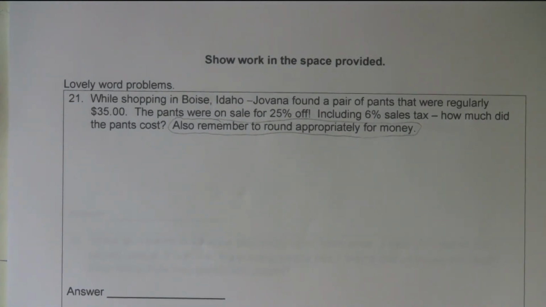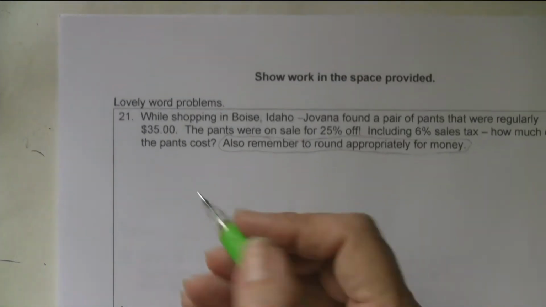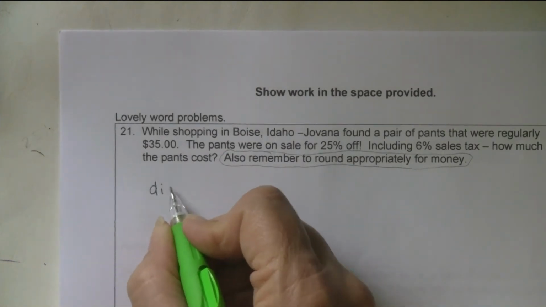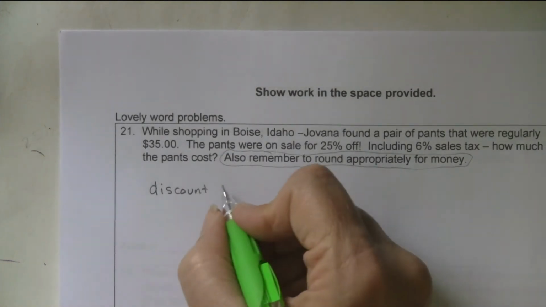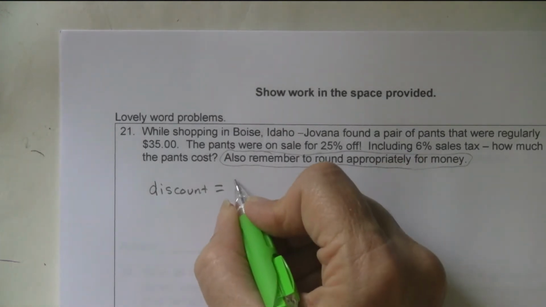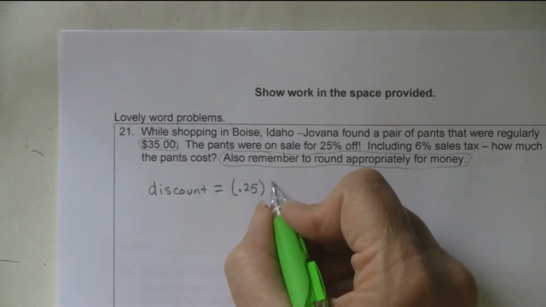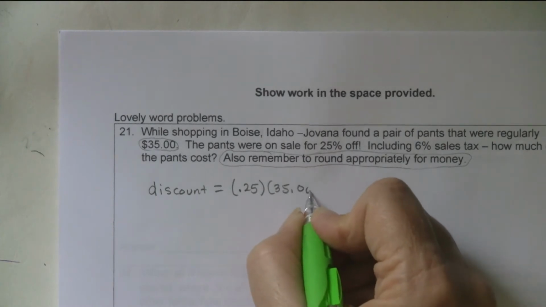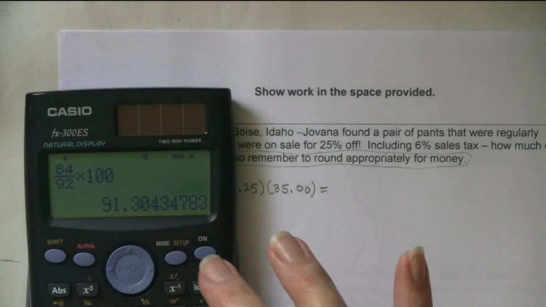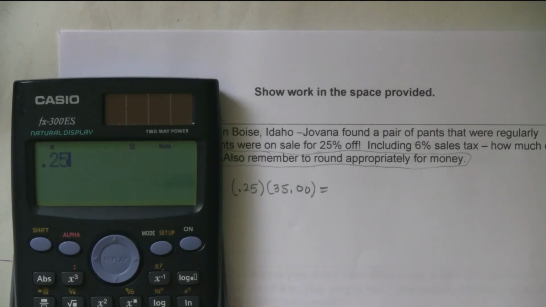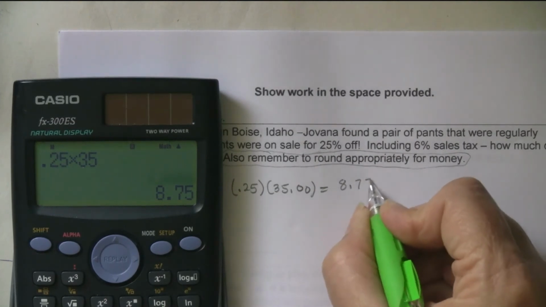This seems really similar to a problem that we had in class on our lab 2, but maybe the numbers are slightly different. It seems like there was a discount, right? So the first thing is to find the discount. The discount is your percentage, which is 25% that we're going to remove, times the price of the pants regularly, which is $35. So this is going to be the discount that Giovanna is going to get on these pants if she buys them. $8.75.